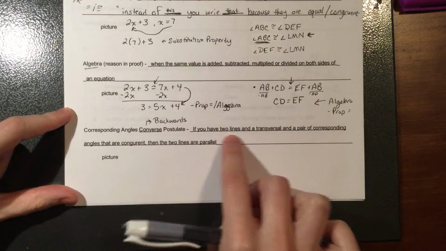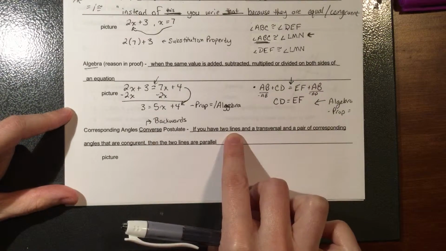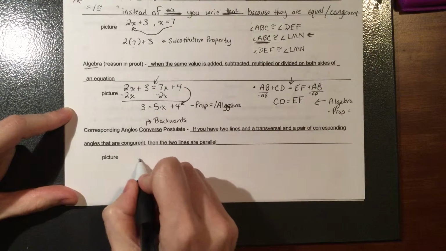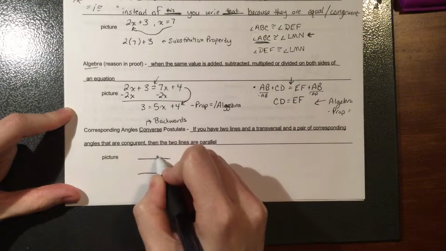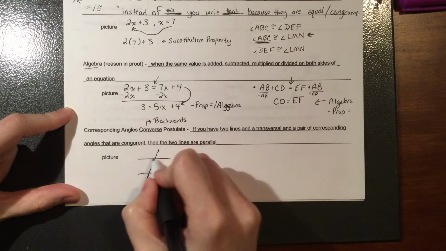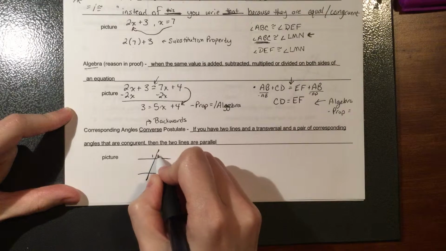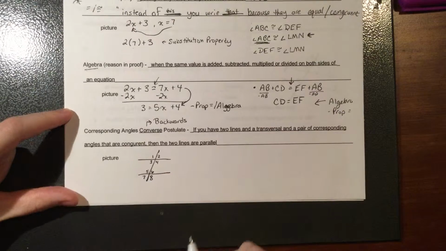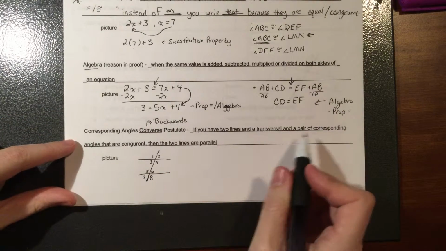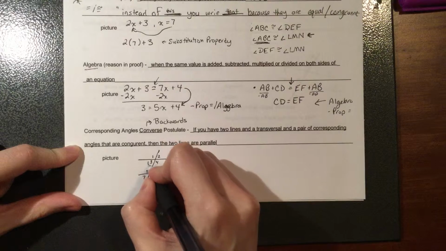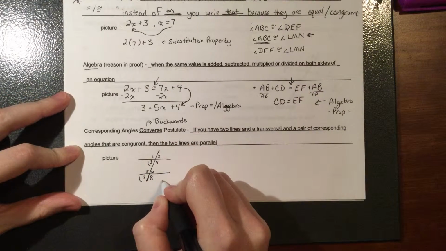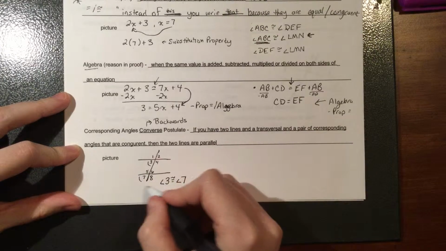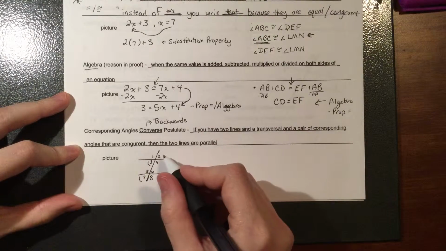So now we just have two lines. Notice it doesn't say anything about parallel. So we've got two lines and a transversal, and then you've got a pair of corresponding angles that are congruent. So if we take a look at that, let's say we've got 1, 2, 3, 4, 5, 6, 7, 8. And if we know that the corresponding angles are congruent, so let's use 3 and 7, so angle 3 would have to be congruent to angle 7 based on what they showed in the picture or what you were able to show with your math.